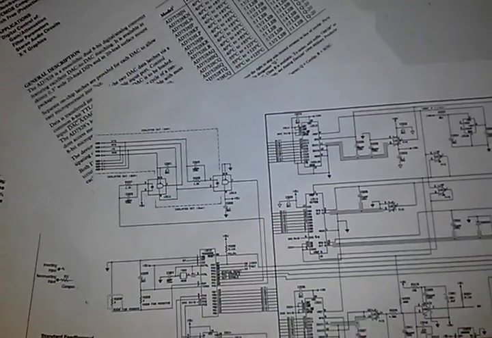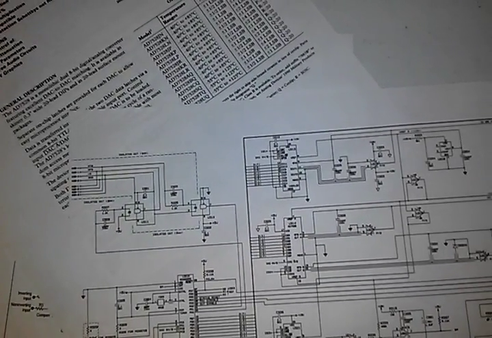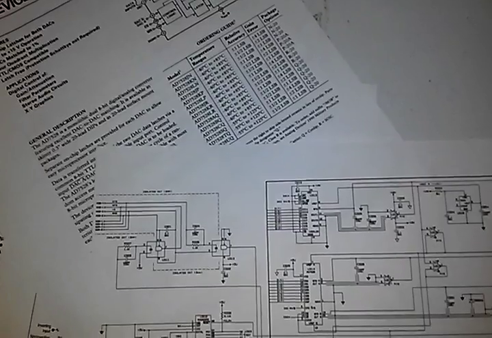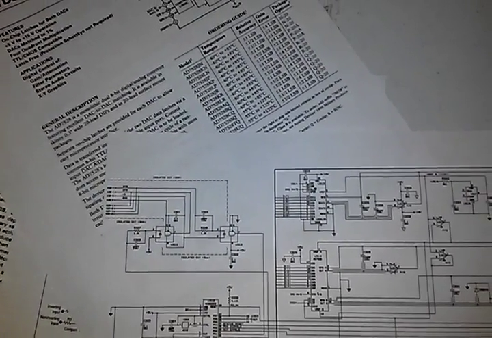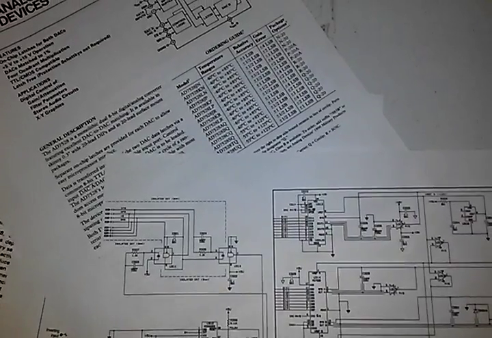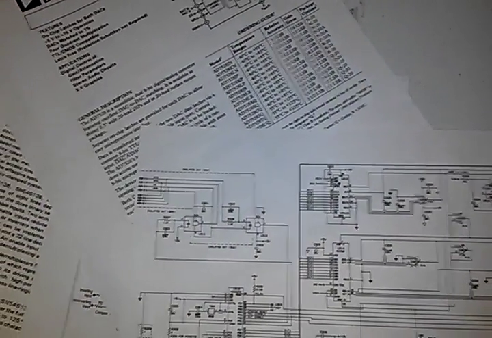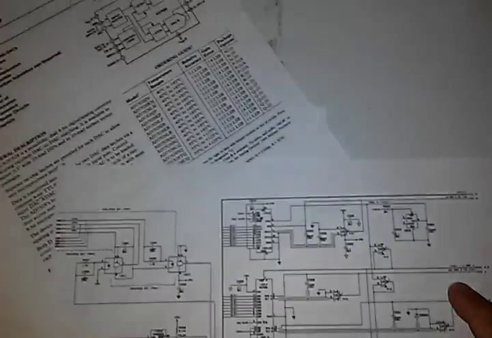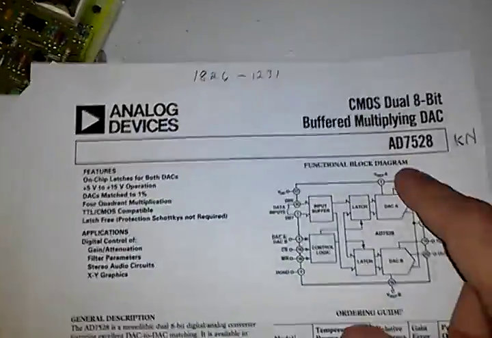I'm trying to figure out what this DAC does. This DAC here handles over voltage and constant current. This is 314. This is what we're talking about right here.